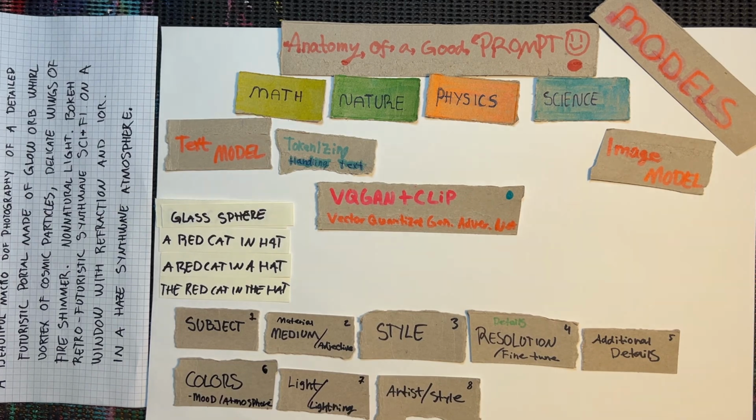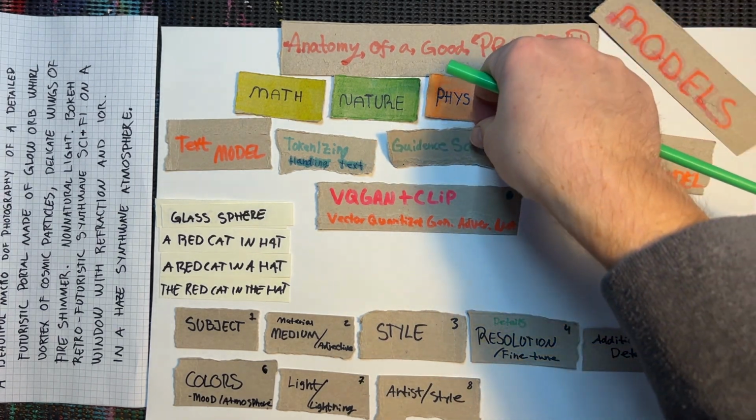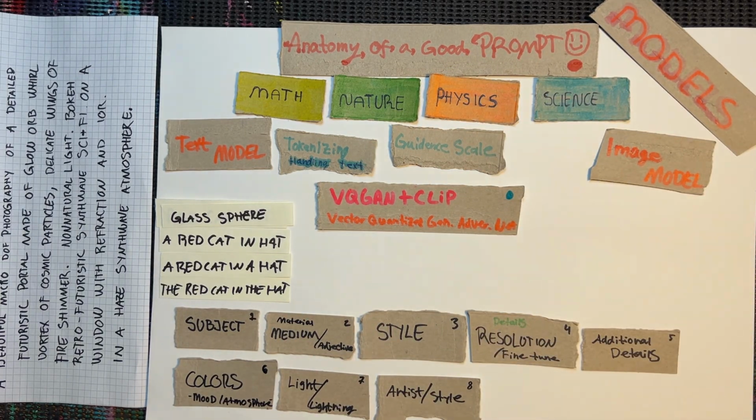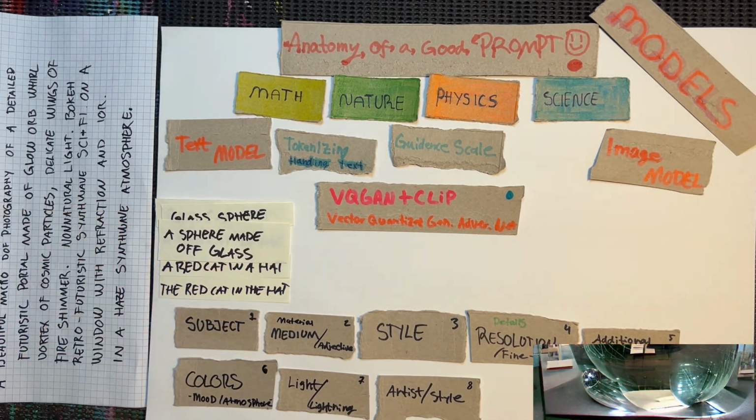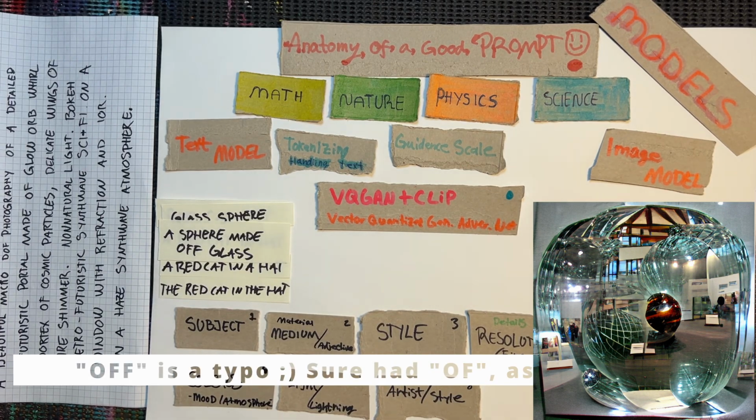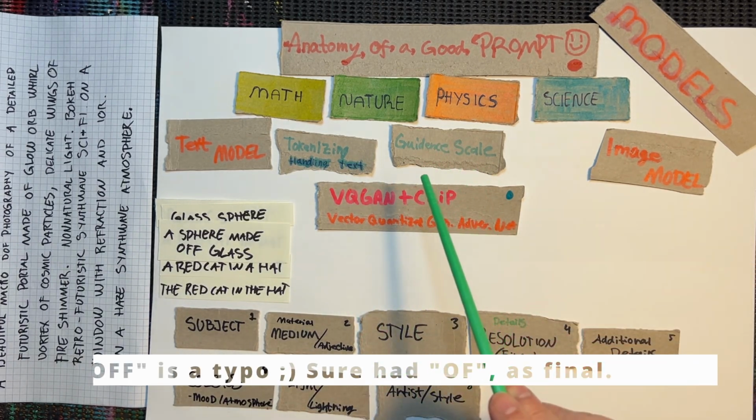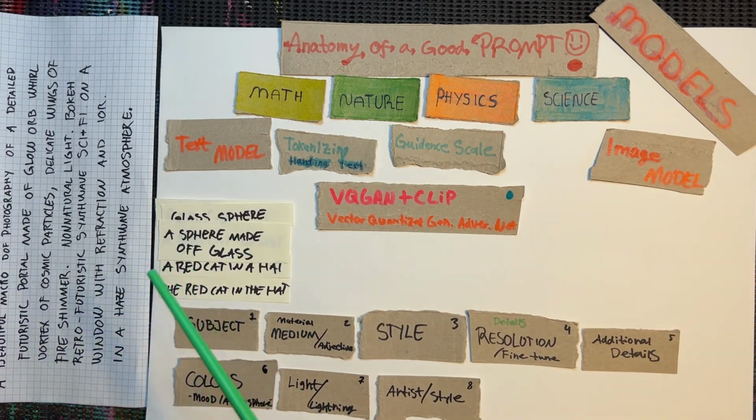And the resolution, well, it was very unpredictable, so I gave it a lot of Gaudian scale. I fine-tuned the prompt a little bit more, like I did with the cat and the hat and the red. A sphere made of glass. I gave the Gaudian scale more, you need to stay true to the prompt. This is what I want. I want a sphere made of glass. All right, and I got it. The results between the first and the second prompt were kind of, we are getting there, but it wasn't such a major difference.